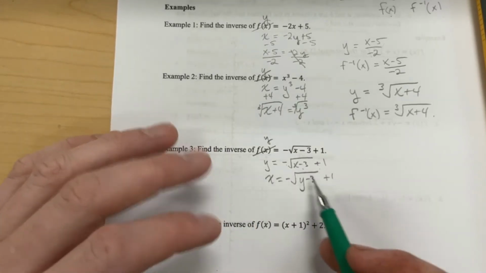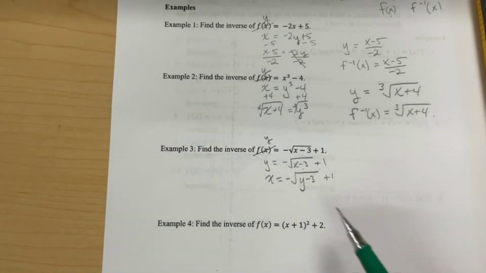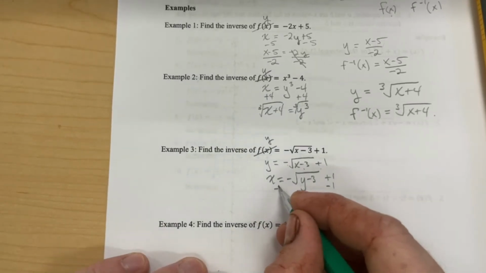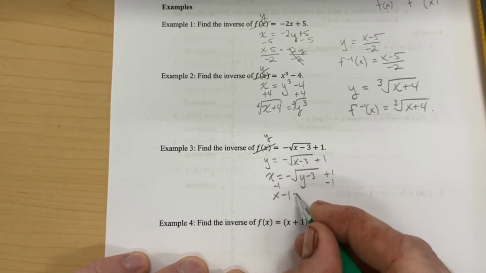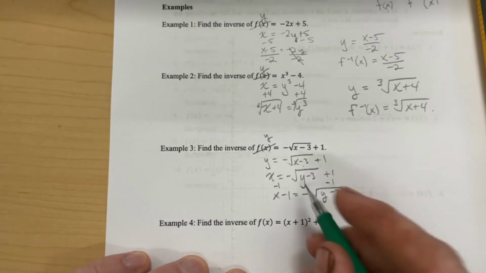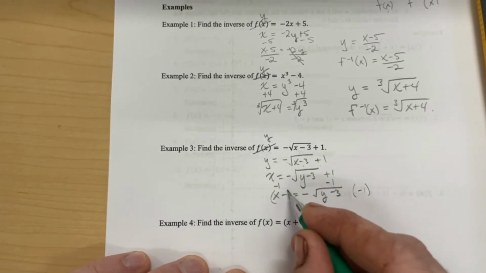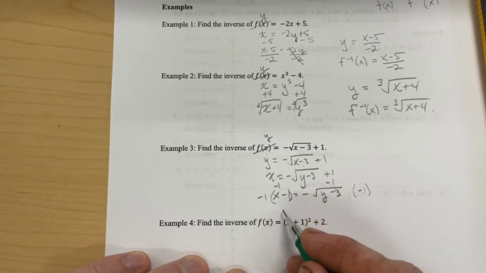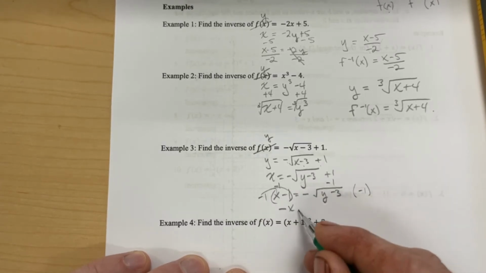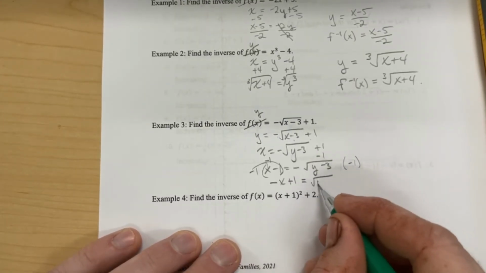Now when we're solving something like this, where we've got some stuff going on in the square root, we know to undo a square root, we have to square it. But we can't square it until we have the square root by itself. So let's go through and get everything away from the square root. x minus 1 equals the negative square root of y minus 3. And then from here, to get rid of that negative, we can multiply this whole side by negative 1, which means we'll multiply this side as well by negative 1. So that would give us a negative x, and negative 1 times negative 1 is positive 1. So negative x plus 1 is equal to the square root of y minus 3.